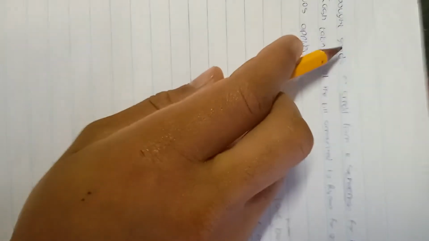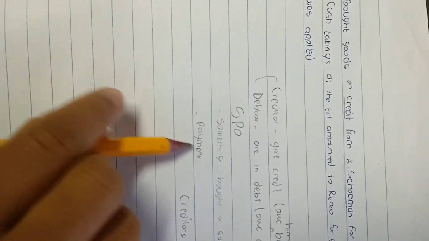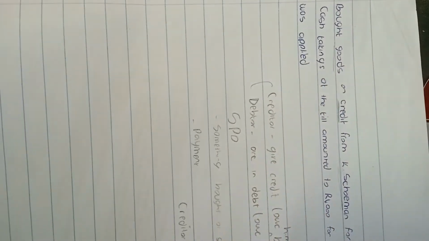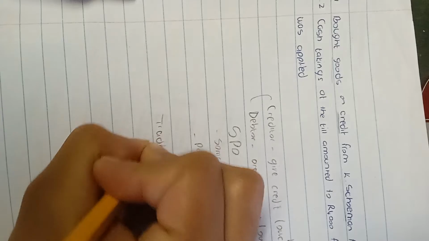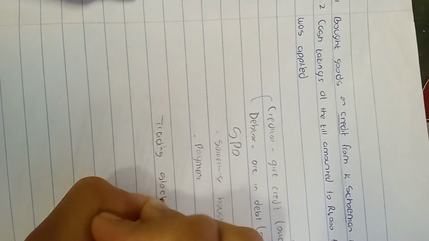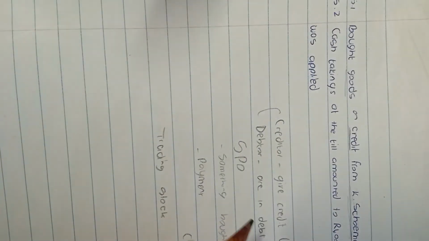So in this case, we now find out what was bought or sold. It was the goods. What is the correct accounting term for goods? Trading stock. Now we know that goods were bought. That's your first account.